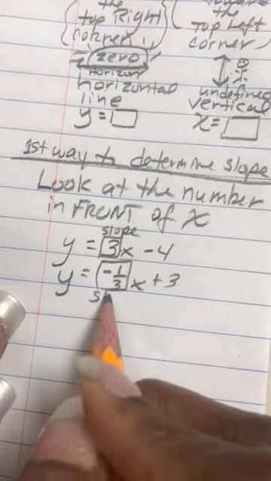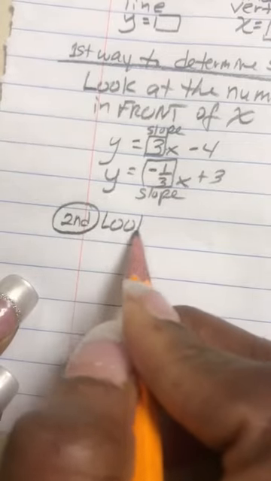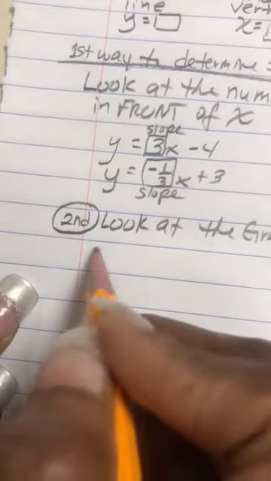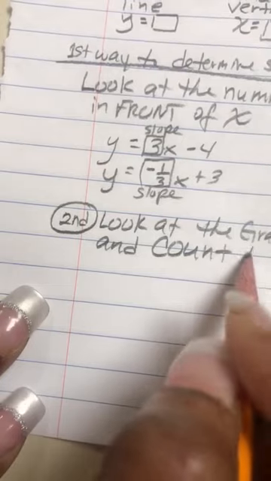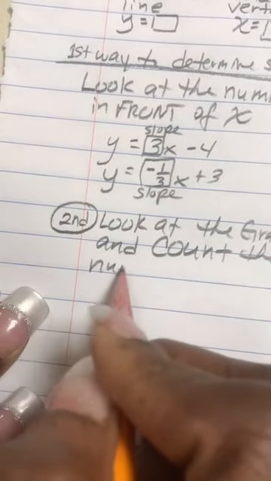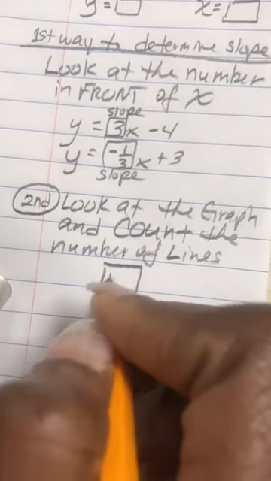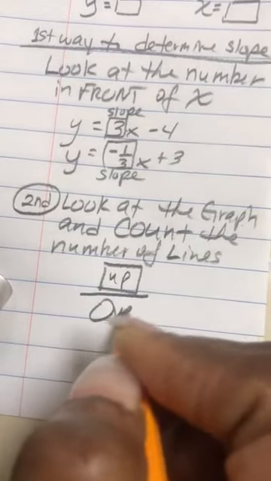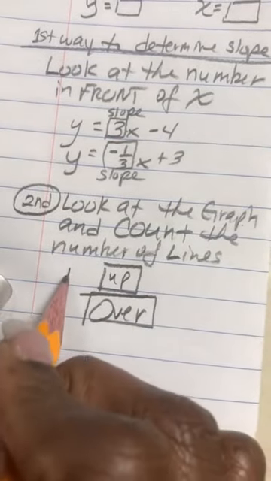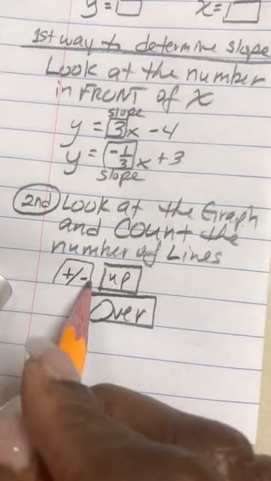So the number in front of the x is the slope. The second way to determine slope is that we can look at the graph and count the number of lines up and over, and make sure that you determine whether it's negative or positive.